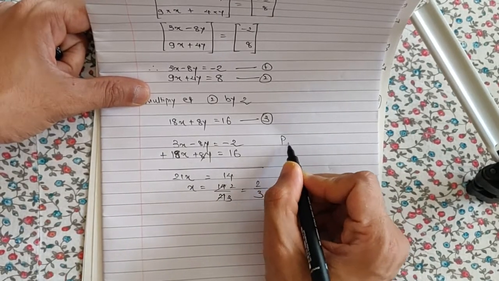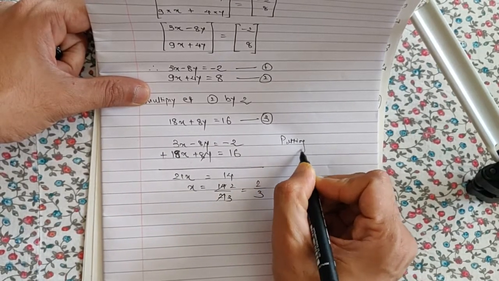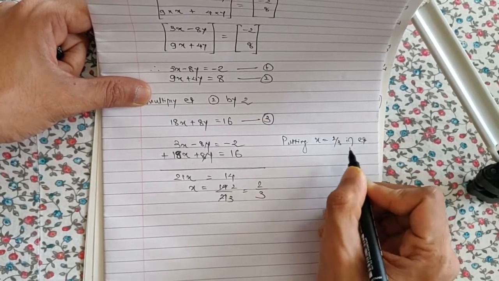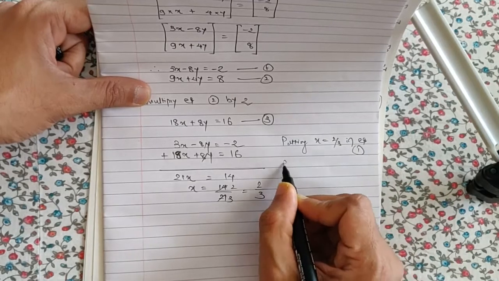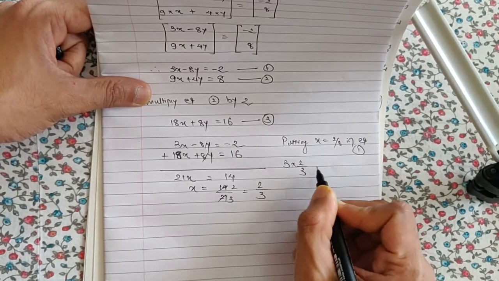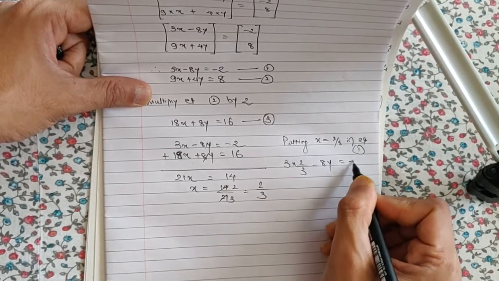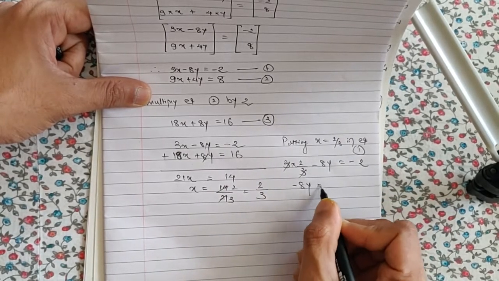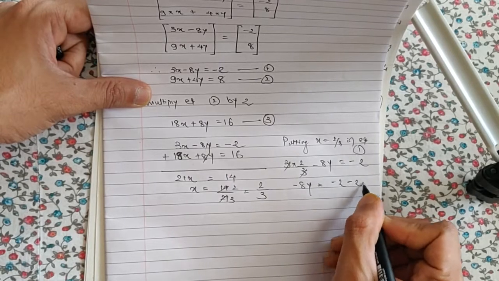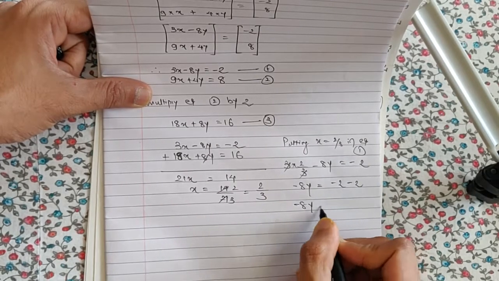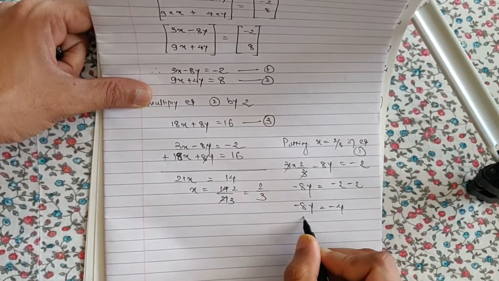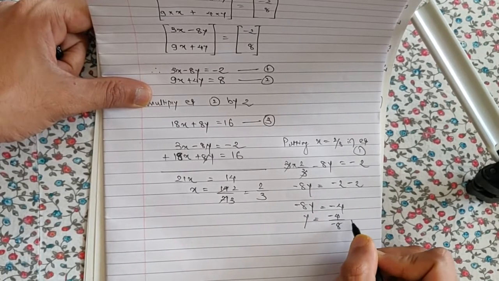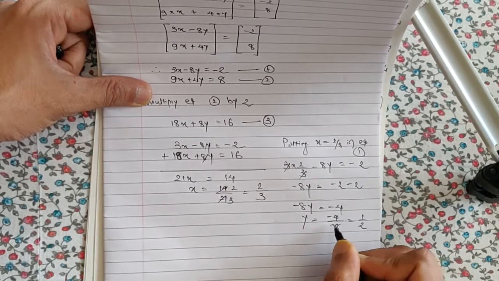Putting x is equal to 2 by 3 in equation 1, 3 into 2 by 3 minus 8y is equal to minus 2. This will get cut. Minus 8y is equal to minus 2 minus 2, so minus 8y is equal to minus 4. So y is equal to minus 4 by minus 8, and that is 1 by 2.